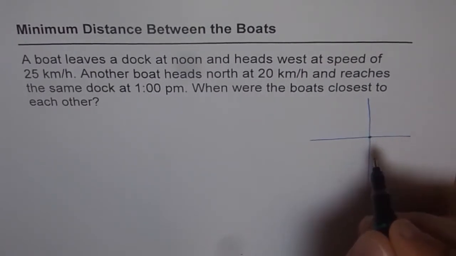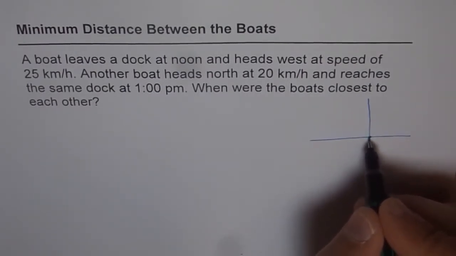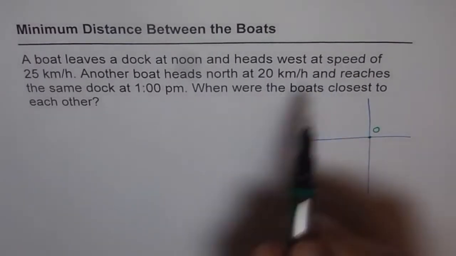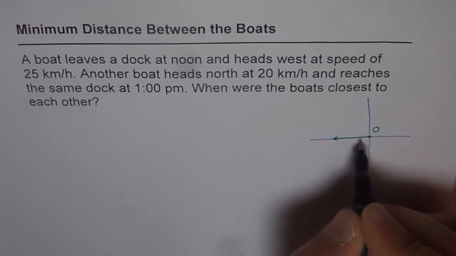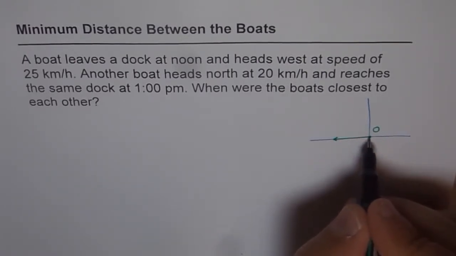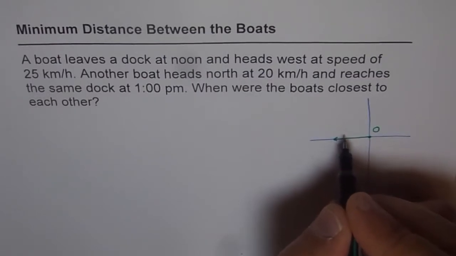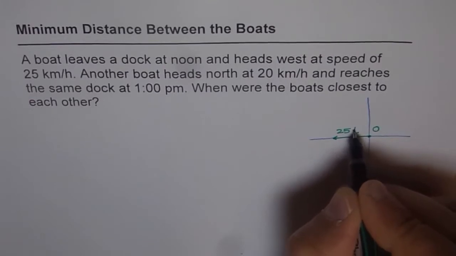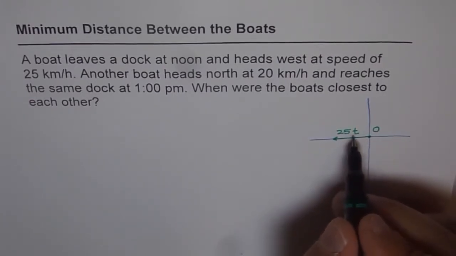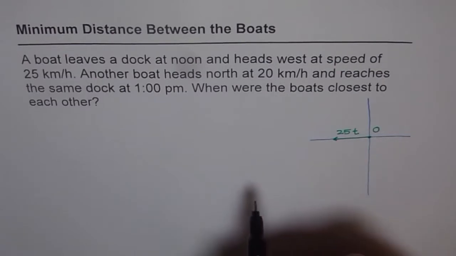At 12, boat A is right there at the dock, and that is our original point. We'll call this point O, right? So this is the dock at 12. A boat is at this point. Now it heads west at a speed of 25 kilometers per hour. That means it is heading in this direction. As the time goes by, the distance of this boat increases at the rate of 25 kilometers per hour. So we can write this distance as 25t, right? With time it is increasing at this constant rate of 25 kilometers per hour.